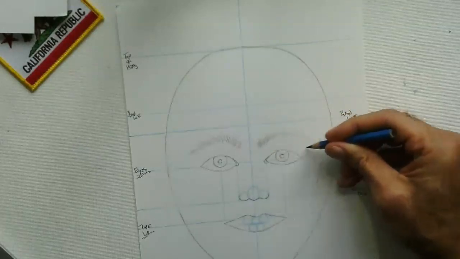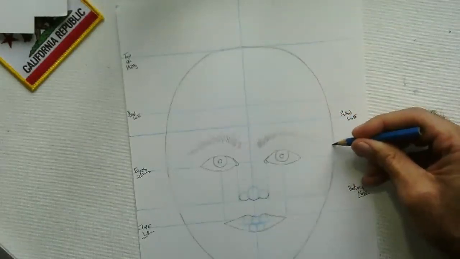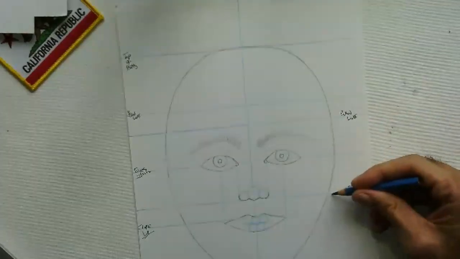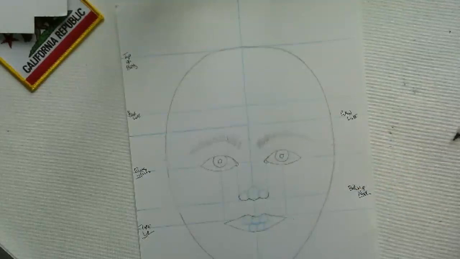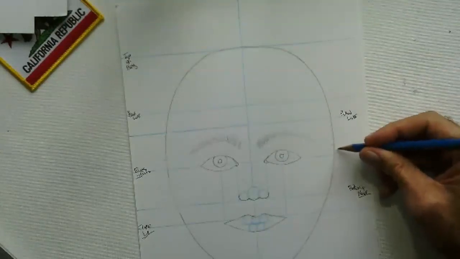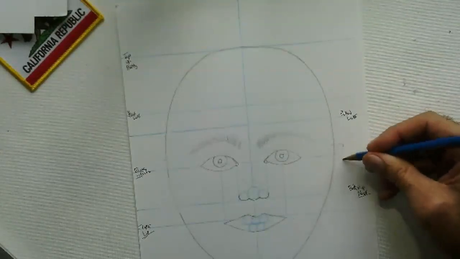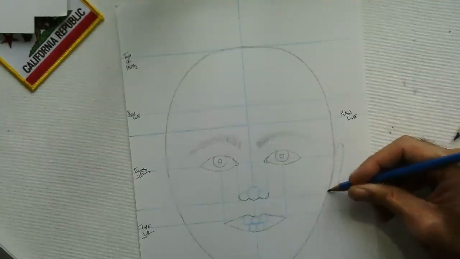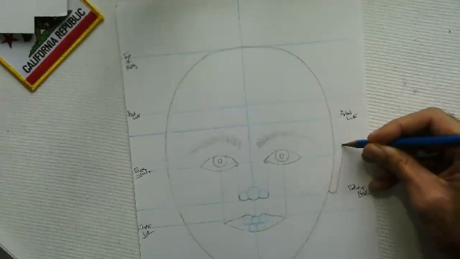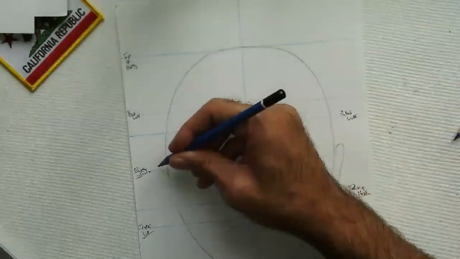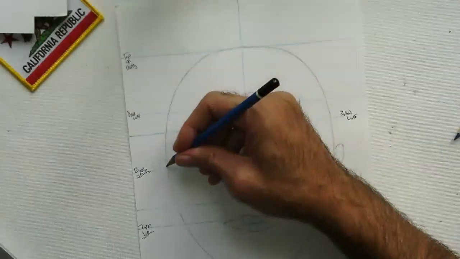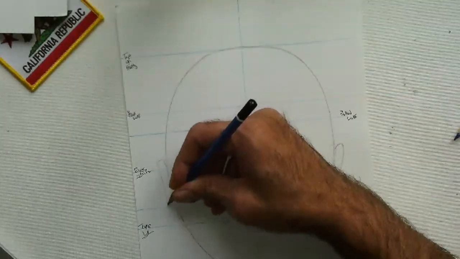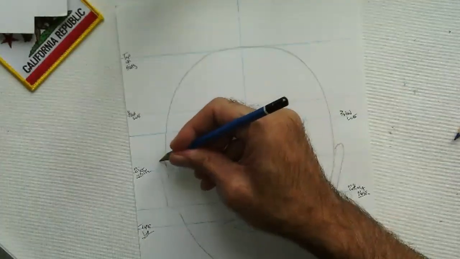From the eye line, the top of the eye, right here, that's roughly about how high our ears are going to go. Right? So maybe we use that as an indicator. That's going to be the top of the ears. The bottom of the ear is going to be at the bottom of the nose. So for ears right now, let's just do a little. We'll talk about this more next time. But for right now, just something like that, really simple.